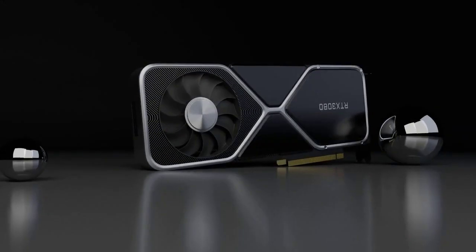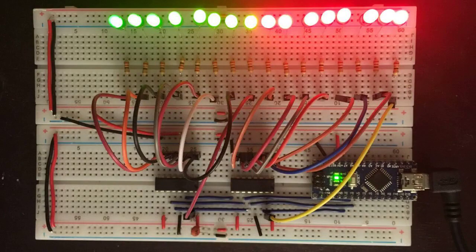W65C02S MPU, NVIDIA RTX graphics card, breadboard, jumper wires, 74HC595 shift register.